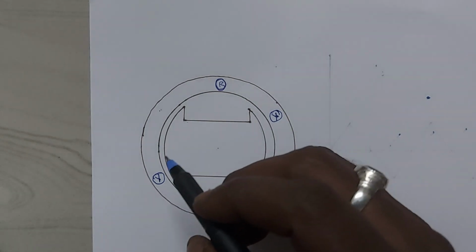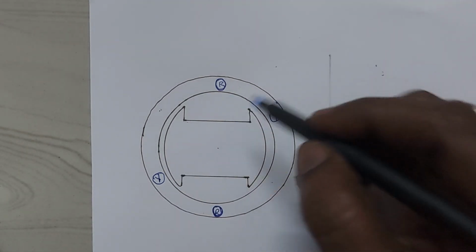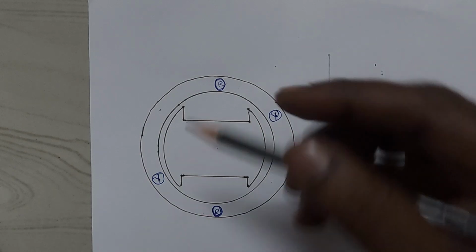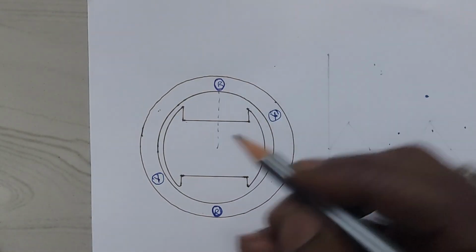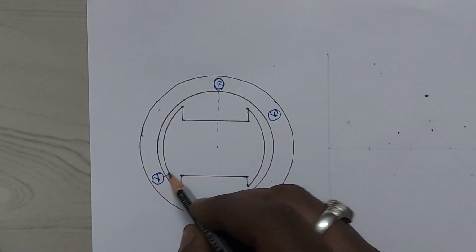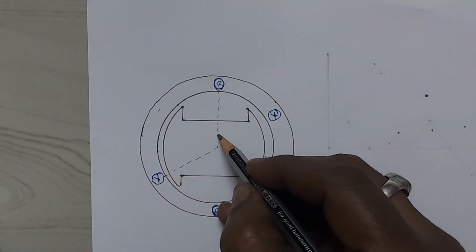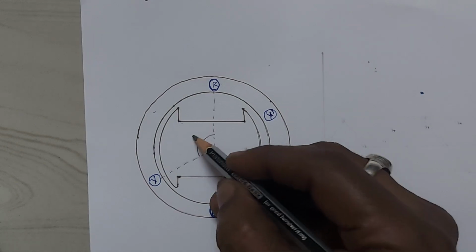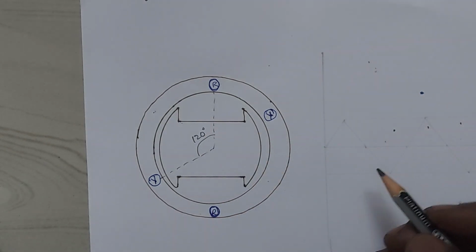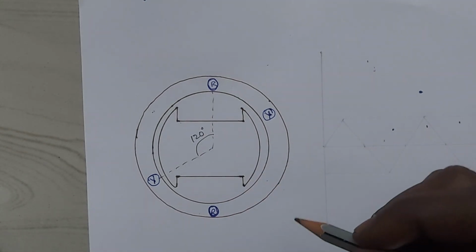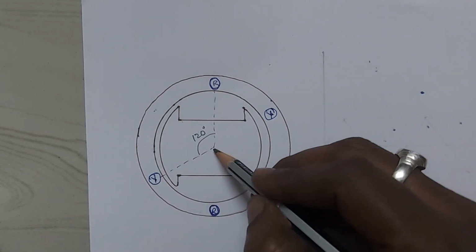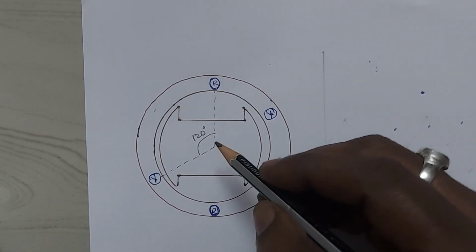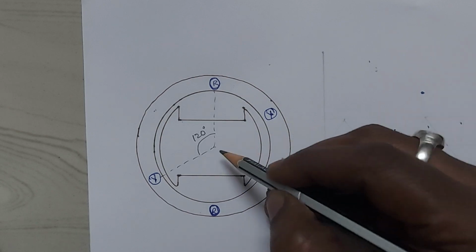Now observe the angle between these two. Here I will consider this as R. Now where is the Y? It is 120 degrees apart. Next, what about the third phase? From the Y it is 120 degrees apart.